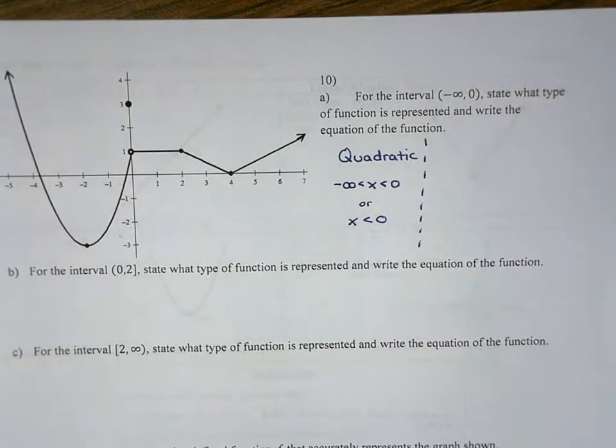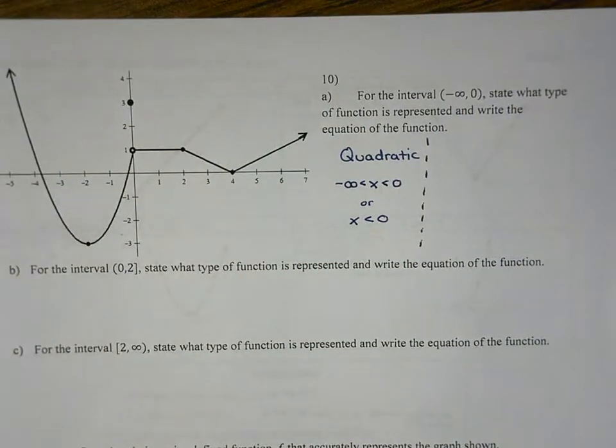B, for 0 to 2, what type of function is represented?